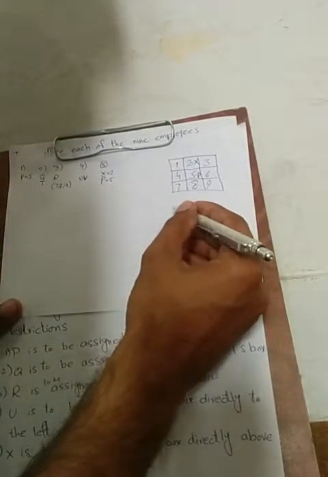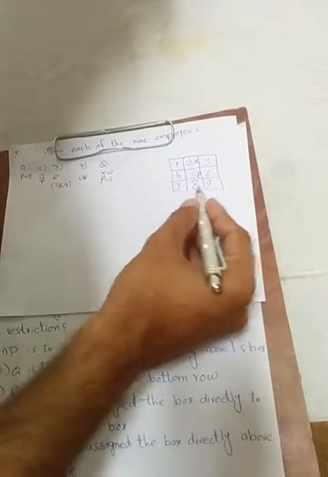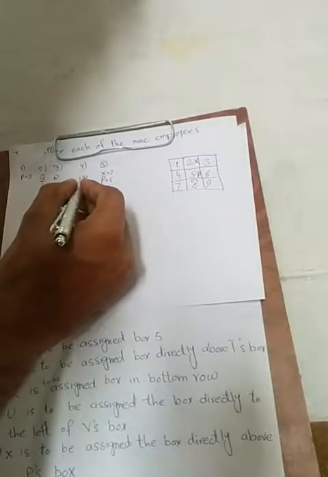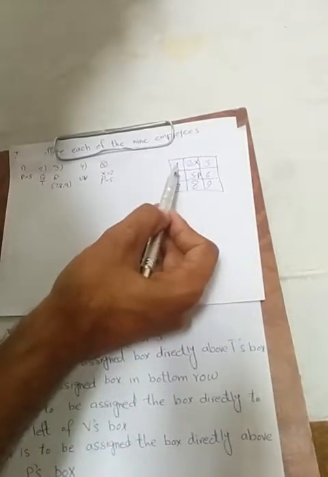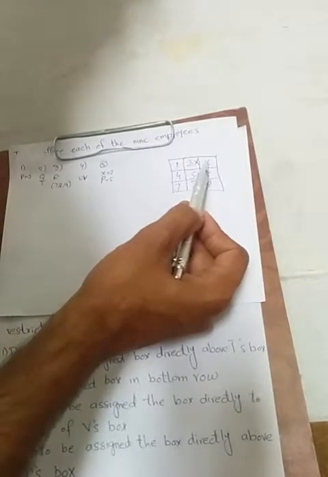Before moving to the questions, I want to elaborate on this more. See condition number 3 and 4. First, we move to condition number 3. R would lie in the bottom row. And if we move to condition number 4, U would be on the left of V, and they would be together. So see this. If we write V here, U would be here. They would be separated by X. They would not remain together. And if we write V here, U would be here, so condition 4 is not fulfilled.